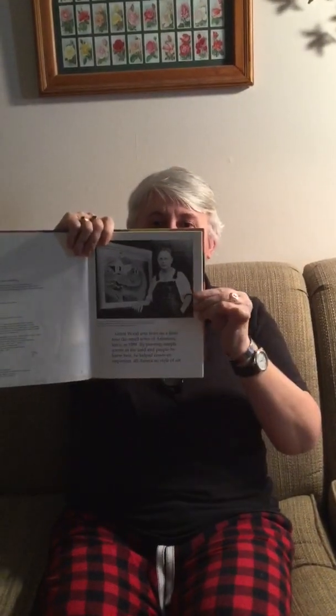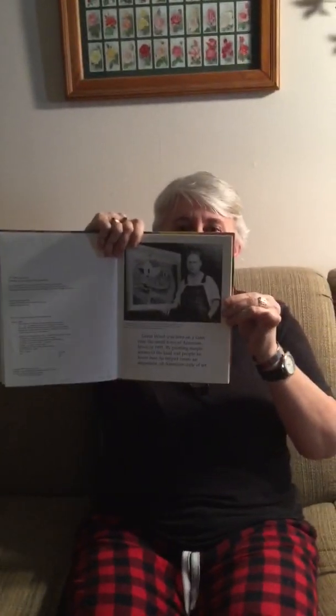Okay, this starts out with, Grant Wood was born on a farm near the small town of Anamosa, Iowa in 1891. By painting simple scenes of the land and people he knew best, he helped create an important all-American style of art. And here's a picture of Grant Wood with one of his paintings.